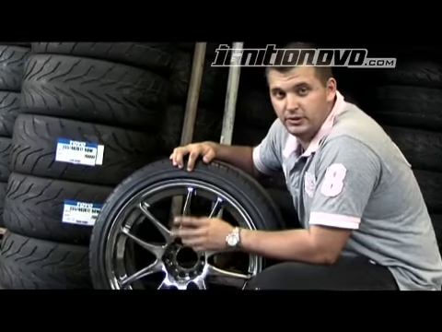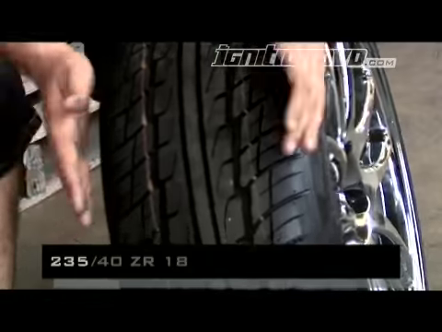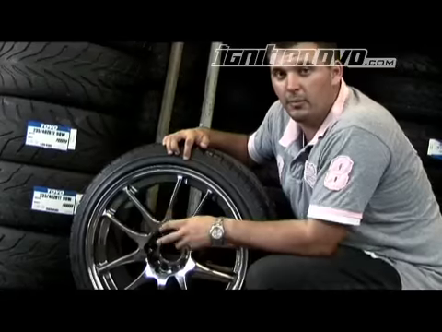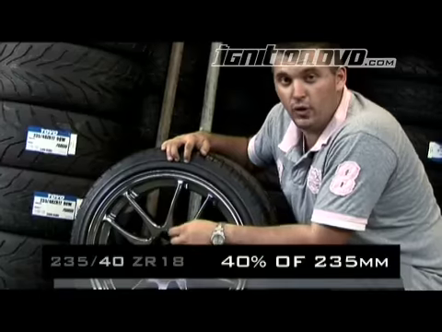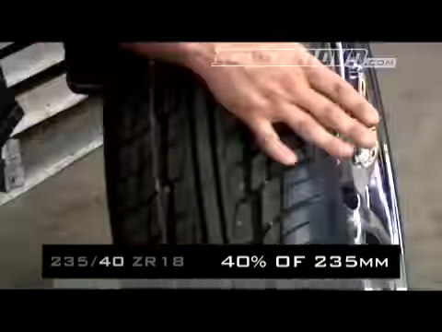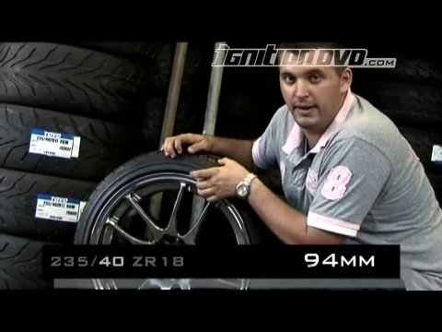The first number determines the width of the tyre measured from the edge of each sidewall. This tyre is 235 millimeters in width. Second number is the profile of the tyre. The profile is expressed as a percentage of the width. This tyre is a 40 profile tyre, which means the height of the sidewall is 40% of the width, which is 235. So all up, it's 94 millimeters in height.